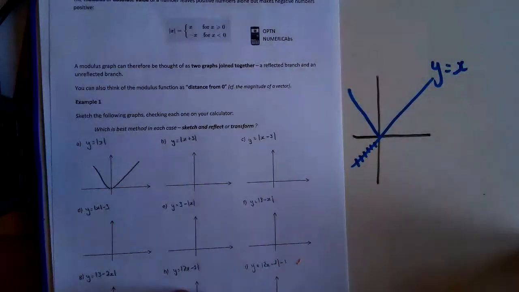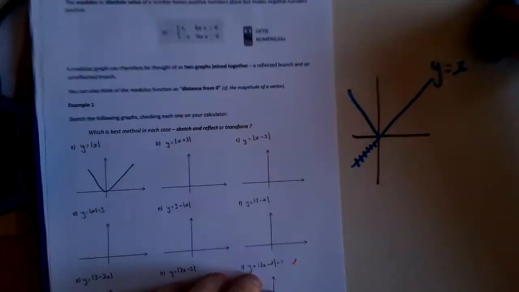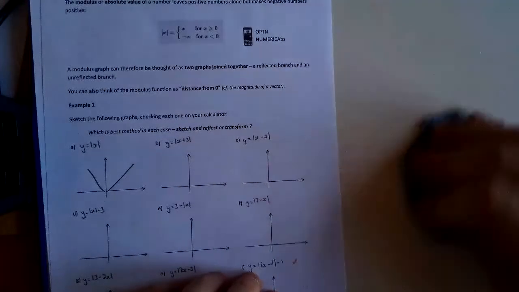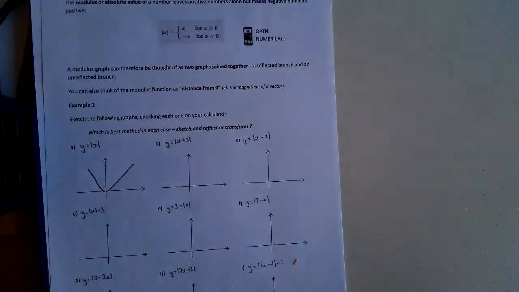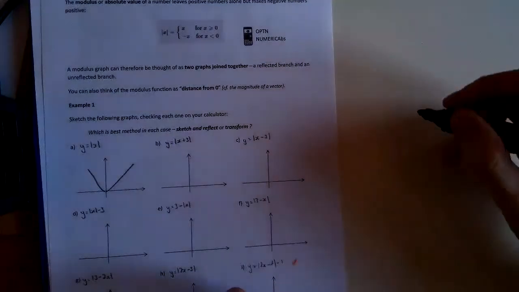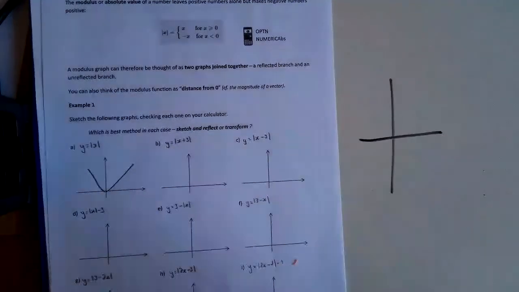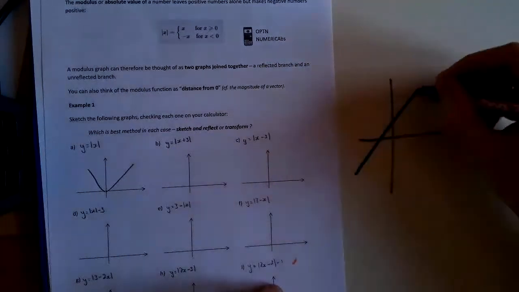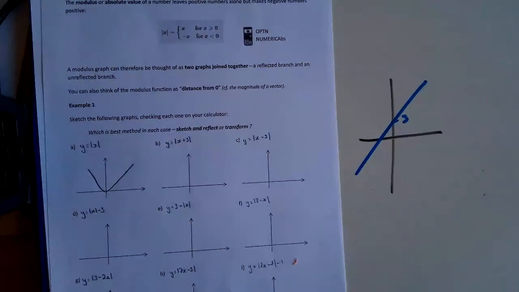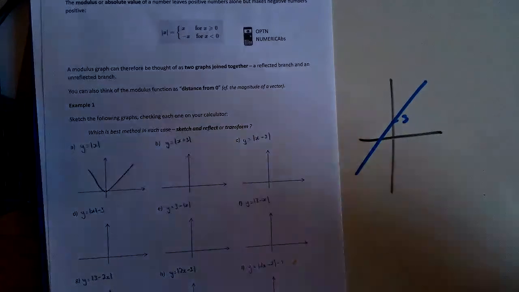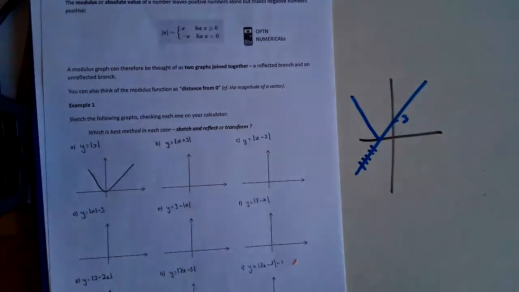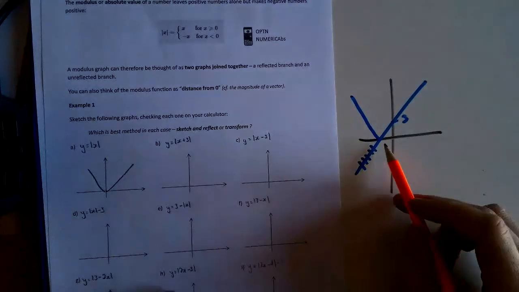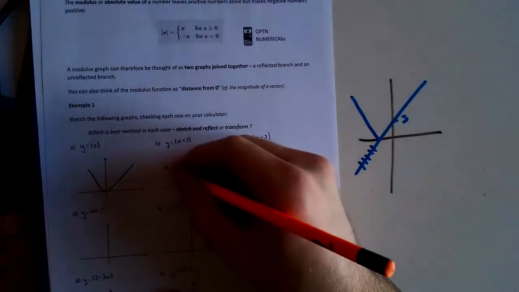Okay. Now this next one, I can do the same thing. Modulus of x add 3. So I could sketch the graph x add 3. So something like that, where it crosses there at 3. And then again, any negative bits get reflected. So it looks like a V that's been moved along.